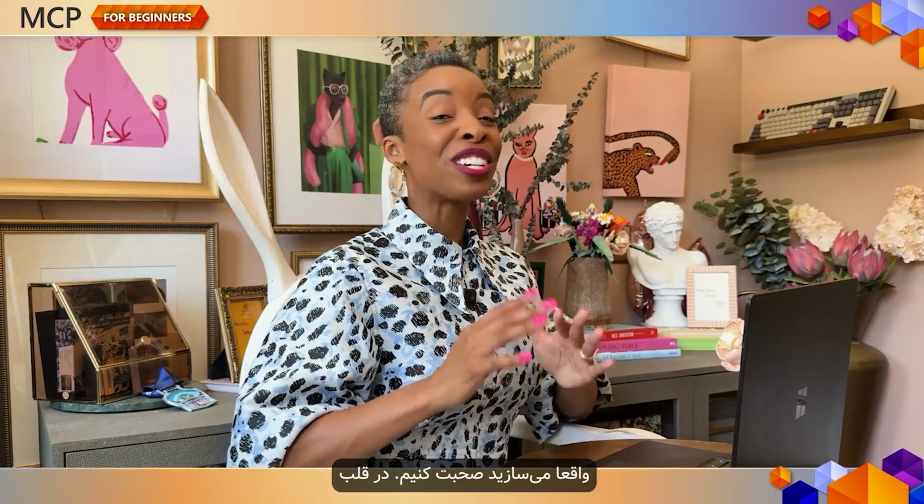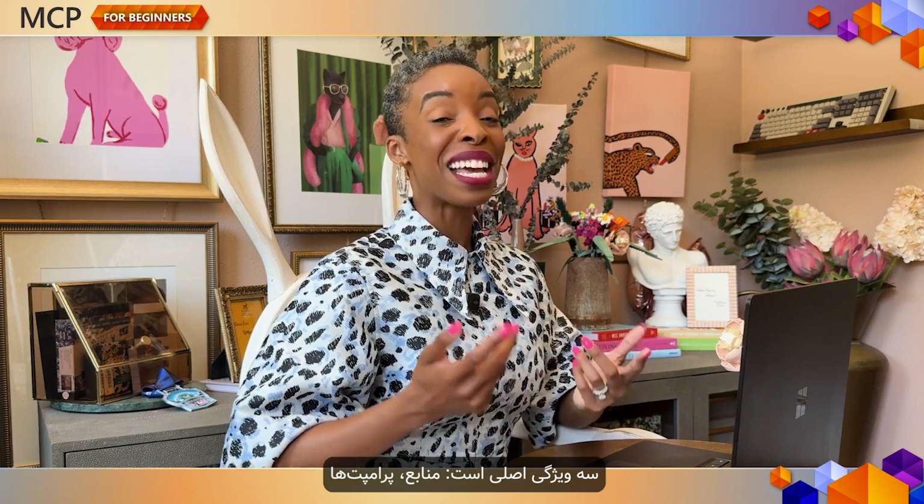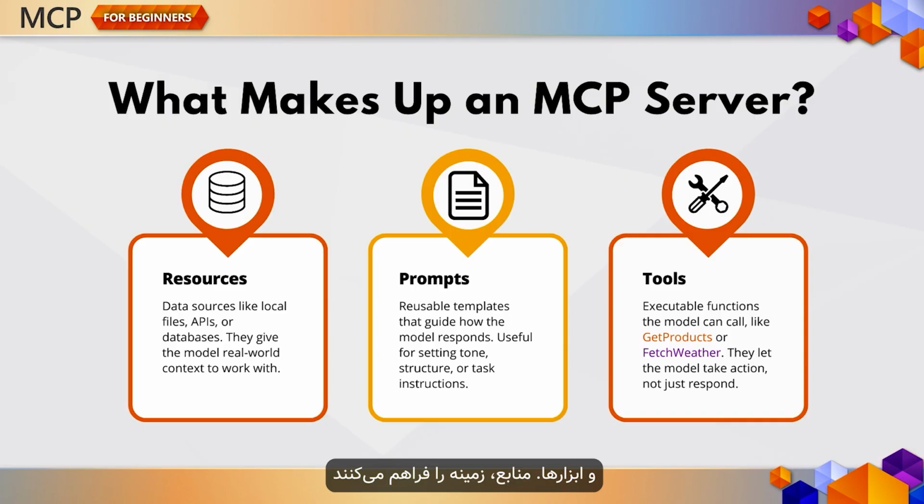So let's talk about what you're actually building. At the heart of every MCP implementation is the server. And the server is equipped with three core features: resources, prompts, and tools. Resources provide context, like documents, structured data, or files. Prompts shape the interaction, guiding the model through templates or workflows. And tools let the model take action, calling functions, hitting APIs, or performing calculations. Think of it like this: resources are what the model knows, prompts are how it's asked, and tools are what it can do.